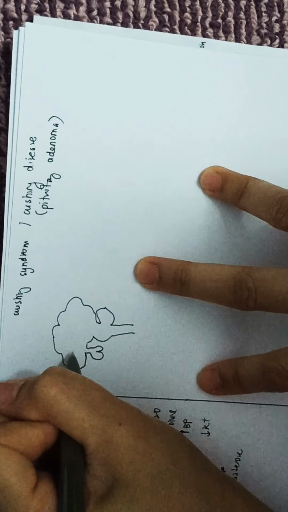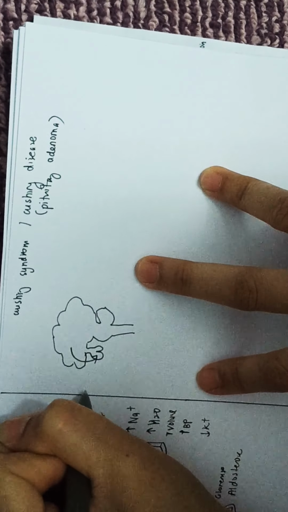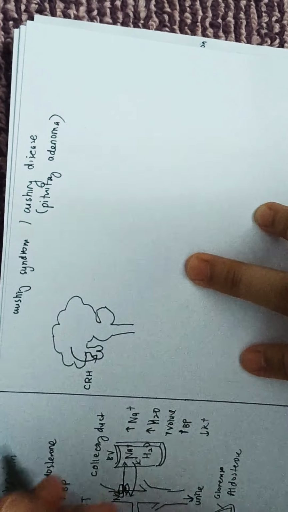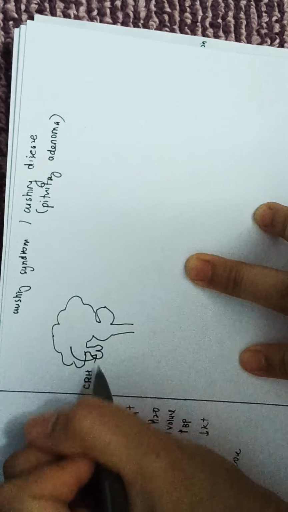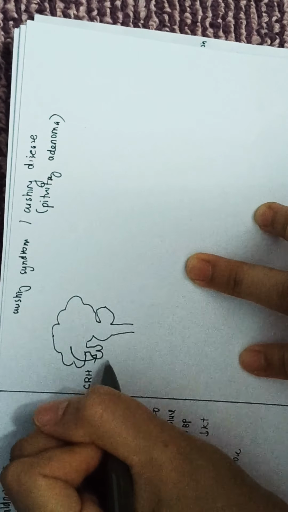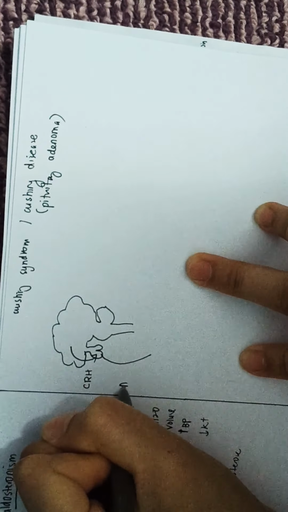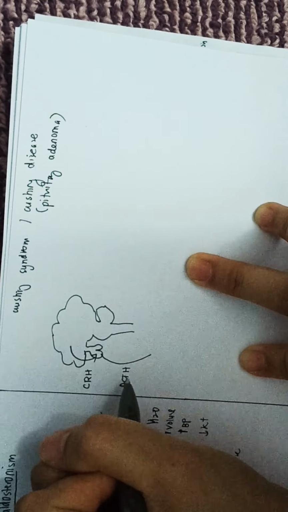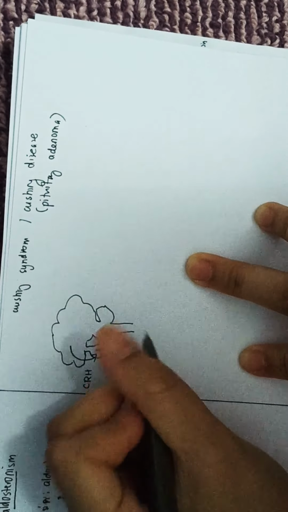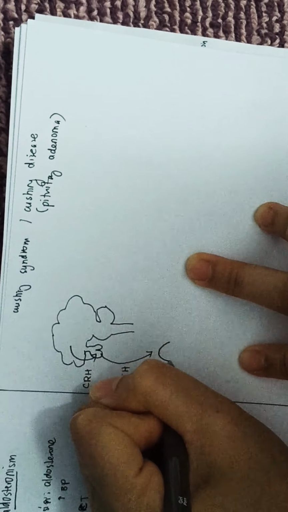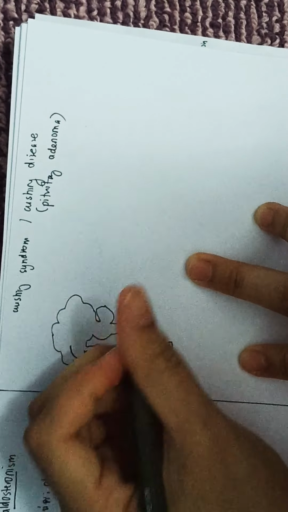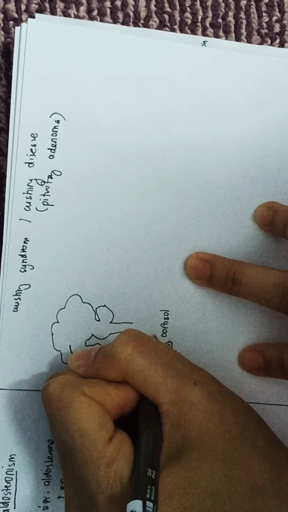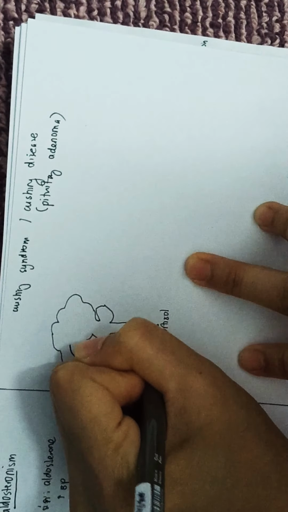The hypothalamus will secrete CRH, the corticotrophin releasing hormone, causing stimulation of the anterior pituitary to produce ACTH, adrenocorticotropic hormone. Basically it will stimulate the cortisol at the layer of the fasciculata.